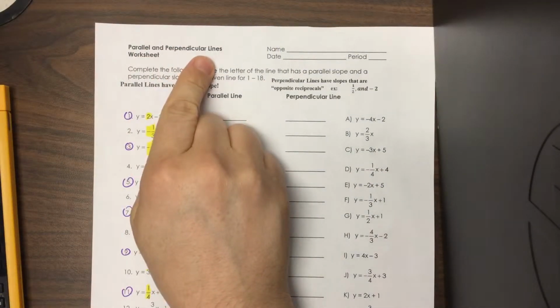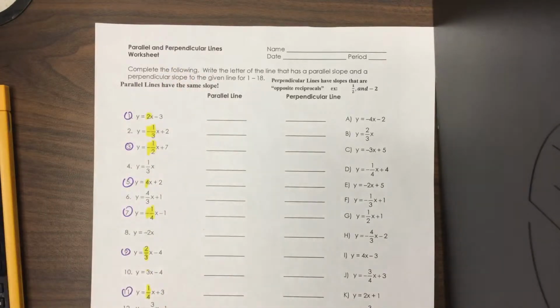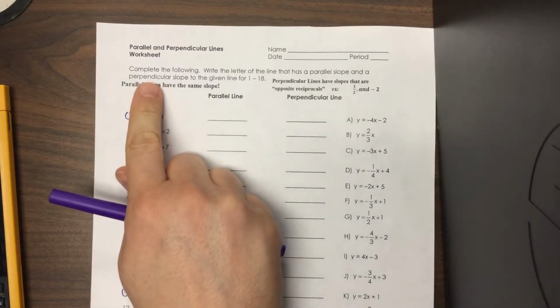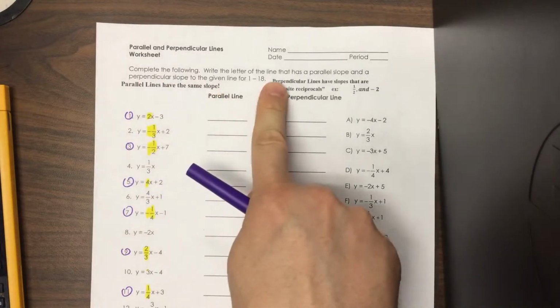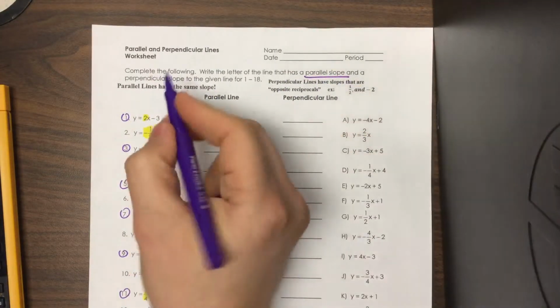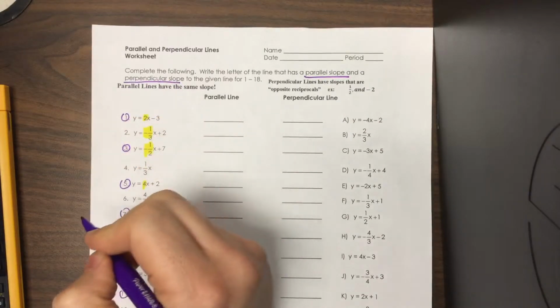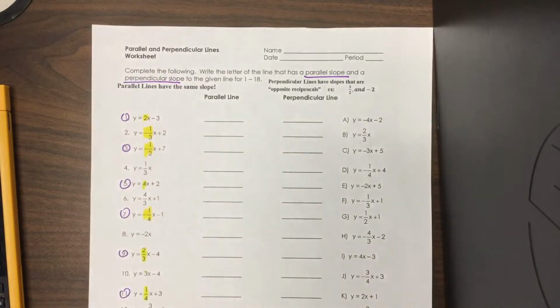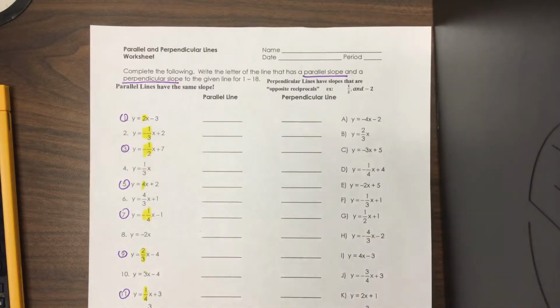Perpendicular lines. This is the common case where I'm working on a worksheet or a tutorial video, and for some reason I'm making this video to help you out. The directions say complete the following. Write the letter of the line that has a parallel slope and a perpendicular slope to the given line, 1 through 18. On this video we're going to do the odd numbered questions.